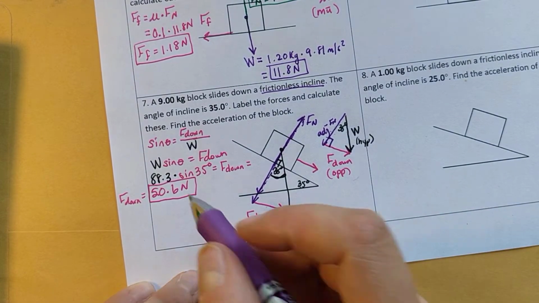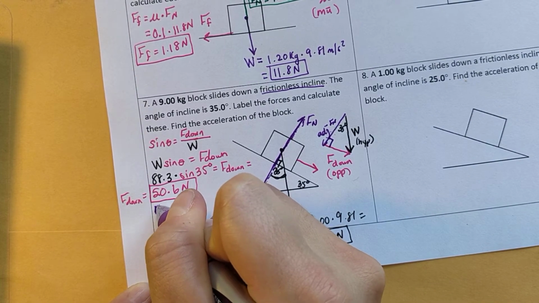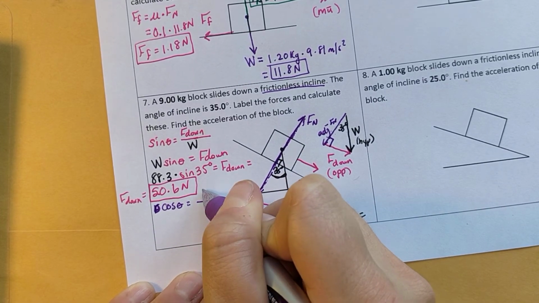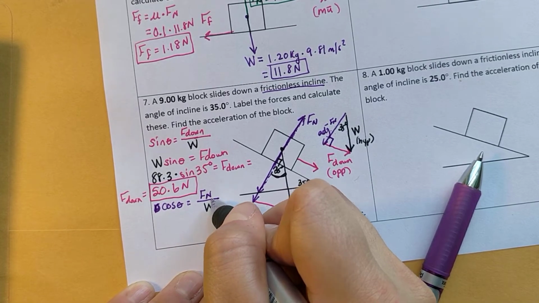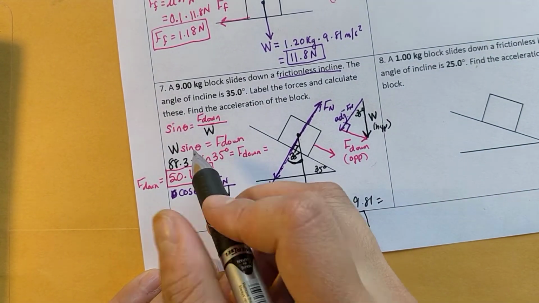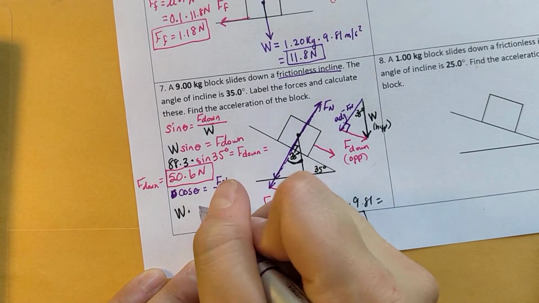This is a cosine function. So cosine theta equals the normal force divided by the hypotenuse, which is the weight. If I solve this for the normal force, W times cosine theta equals the normal force.